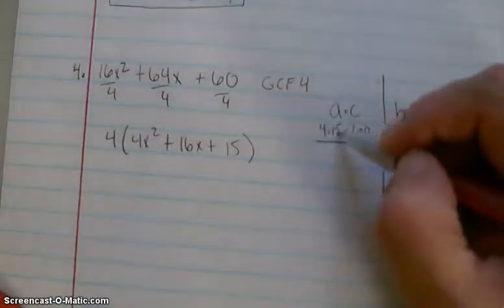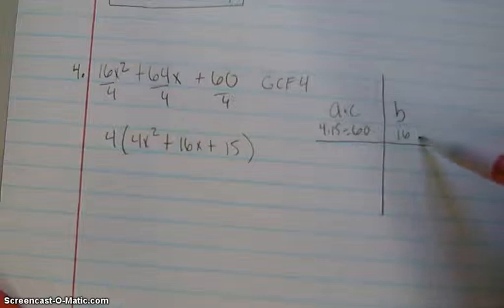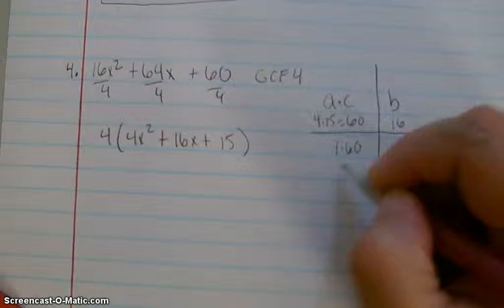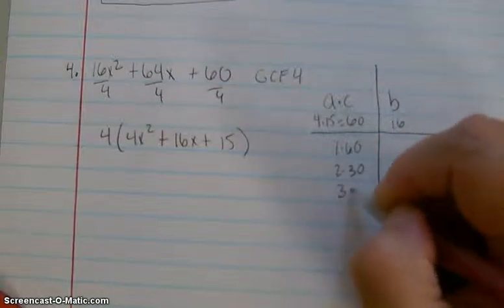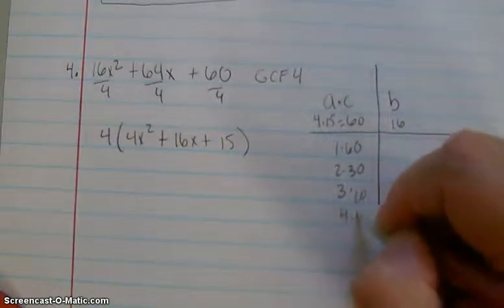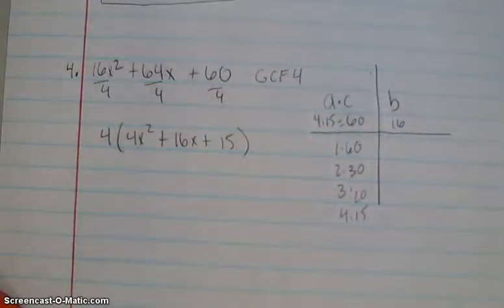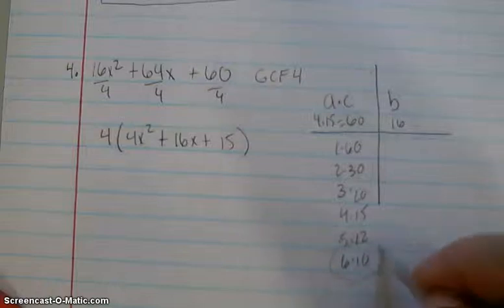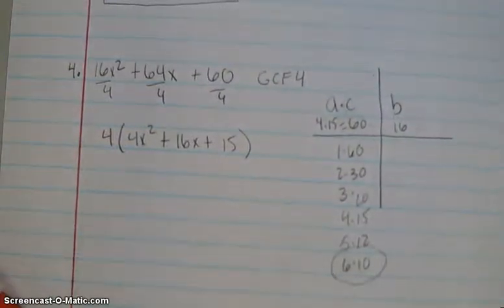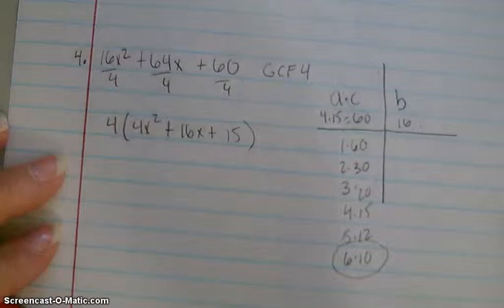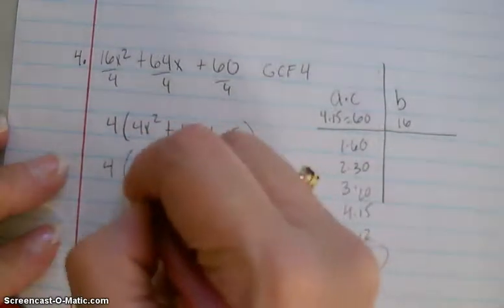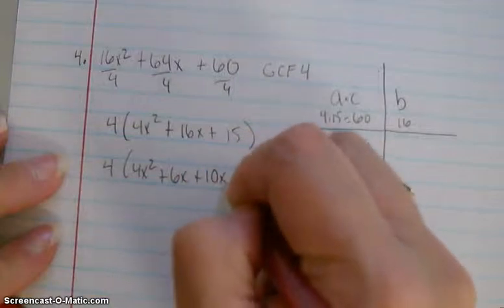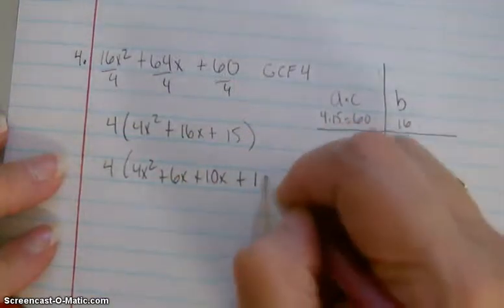I have a times c is 4 times 15, which gives me 60, which adds to my middle term b, which is 16. So all my factors of 60 are 1 and 60, 2 and 30, 3 and 20, 4 and 15, 5 and 12, and 6 and 10. And I'm going to stop there because I'm looking for 16, and I can get a 16 from 6 and 10. So we want to split the middle term up using that. That becomes 4 times 4x squared plus 6x plus 10x plus 15.